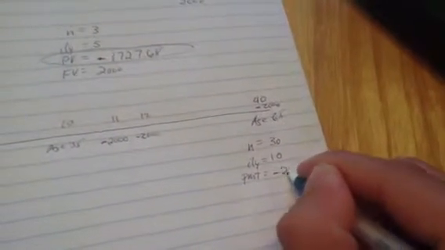That's $2,000. He has 30 of those payments. The interest rate is 10%. The payment amount that he's setting aside is negative $2,000. What's he going to have at retirement here at age 65? The future value here, well, let's use this calculator.